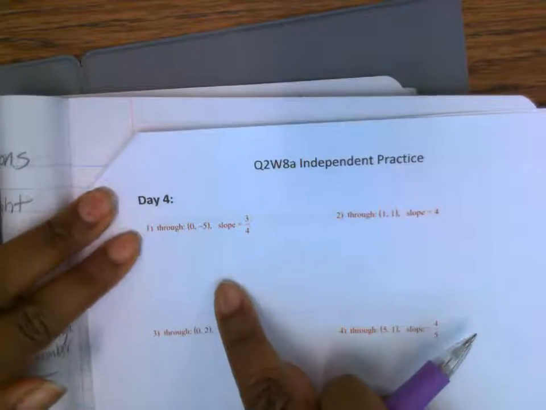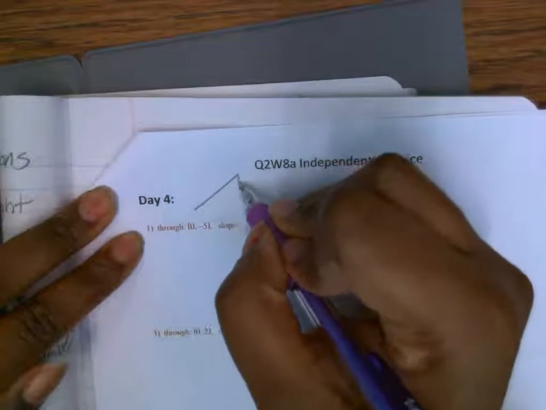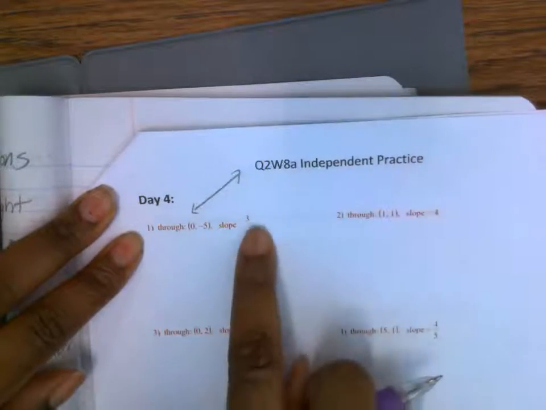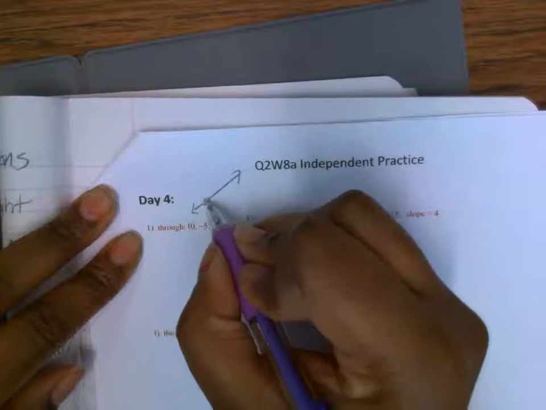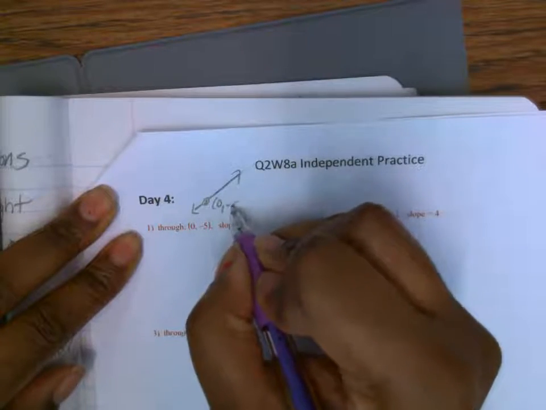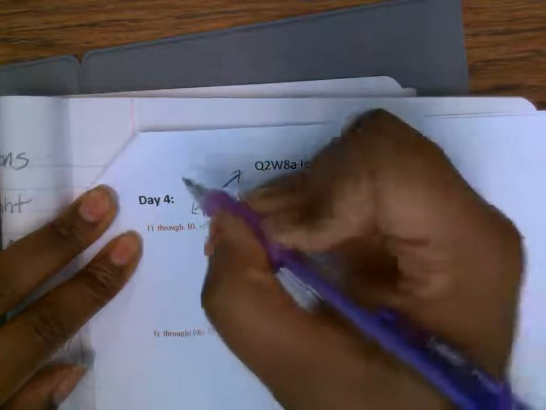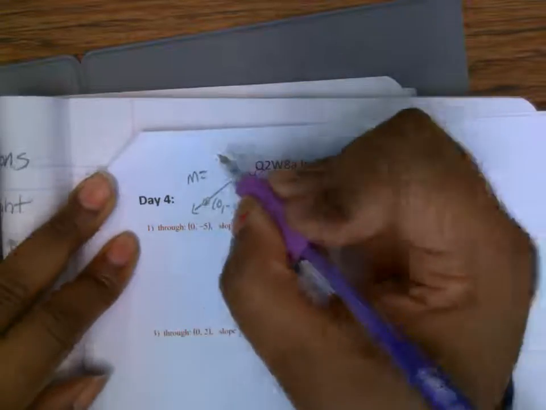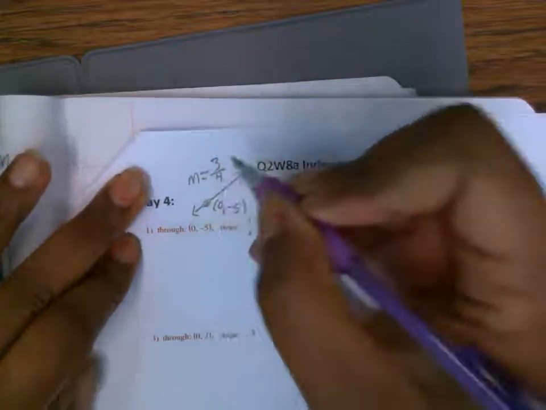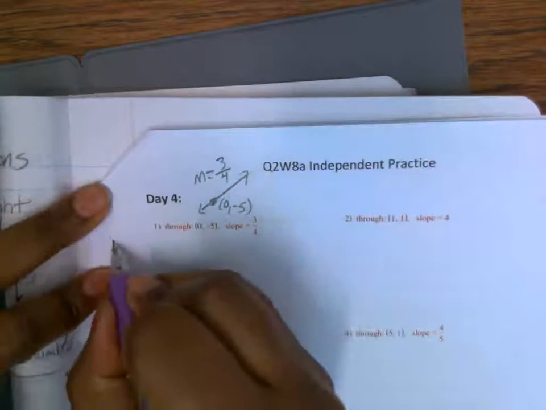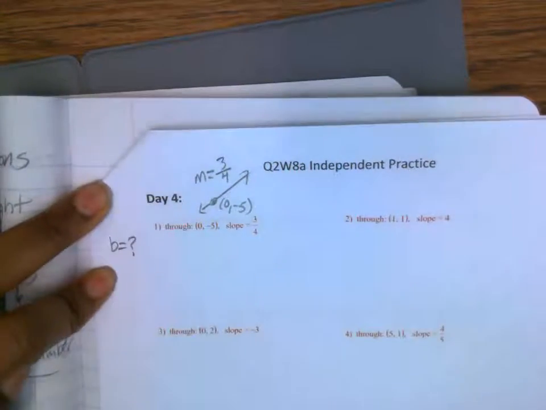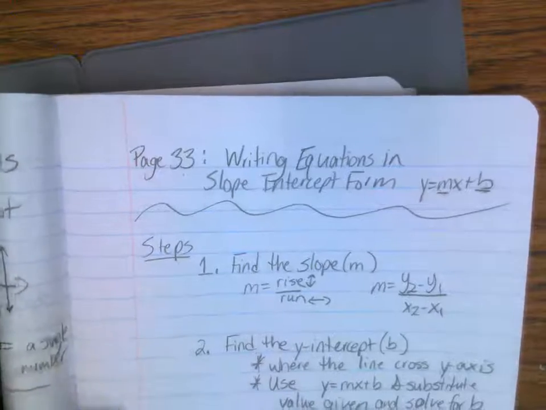Number 1, what they give you is one point that's on a line. This has a positive slope, so I'm going to draw a line going up. So they give you a point that's on the line, 0 and -5. Then they tell you the slope of that line. They tell you the rise over run, which is 3/4. But what they don't tell you is b. So you have to find b so you can write an equation. So b is missing.